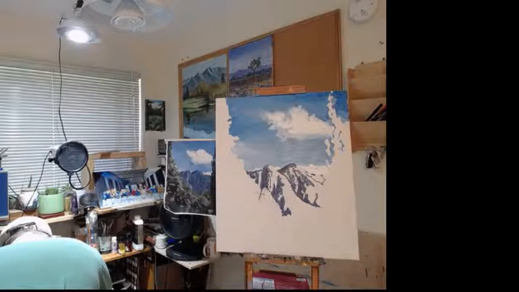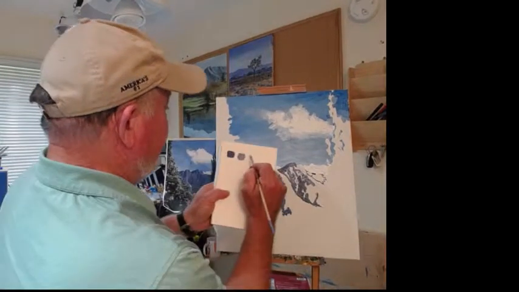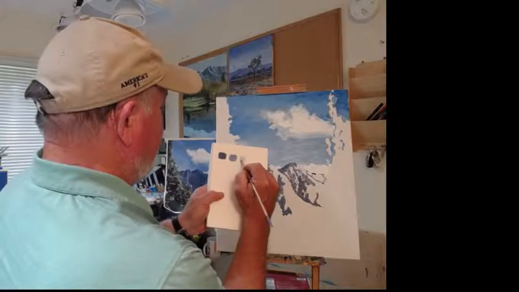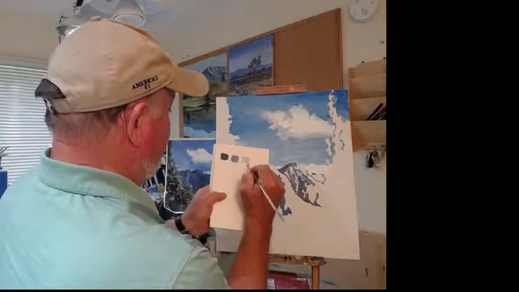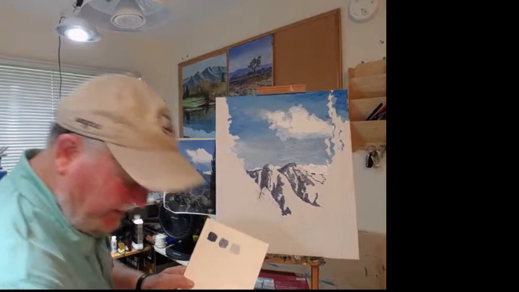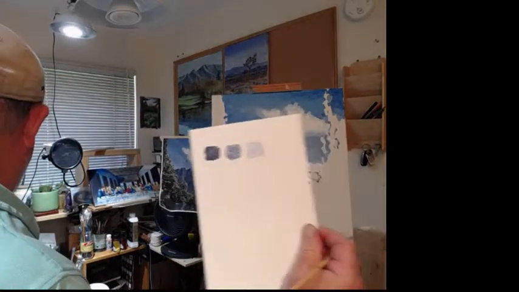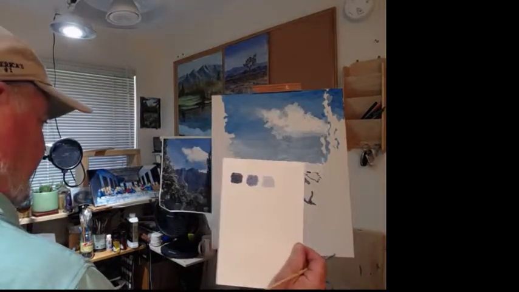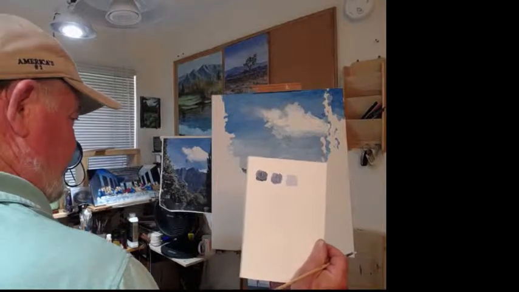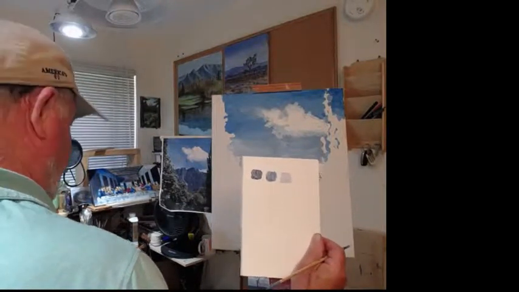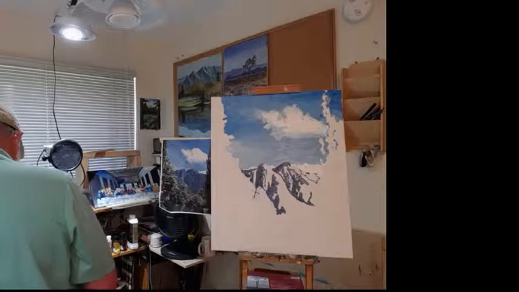I'm glad to share any of this stuff, studies and whatnot. There we go. So you can see here, all that I'm doing there is just adding some swatches of the same exact color mixture, just different shades of it.